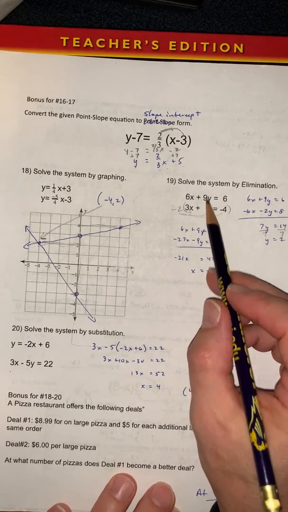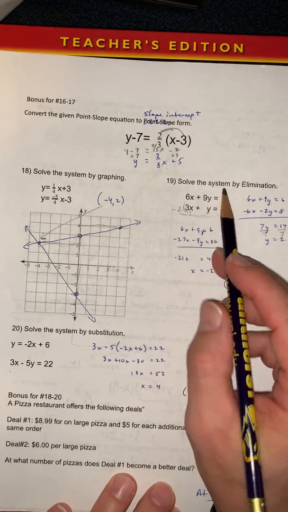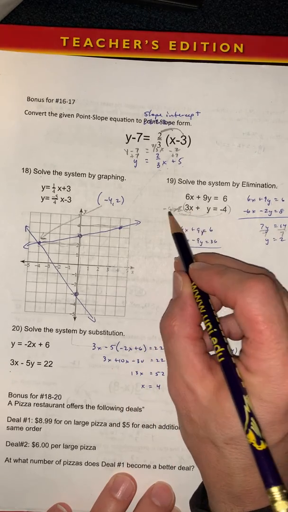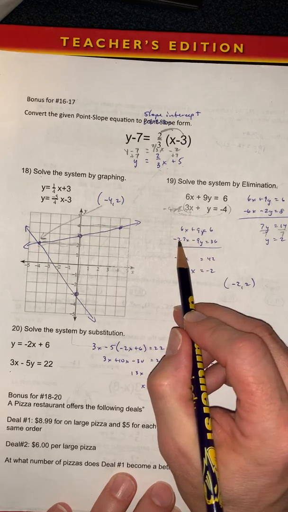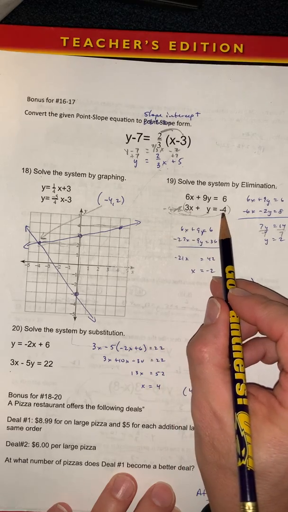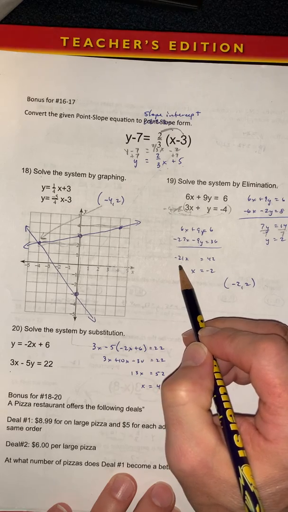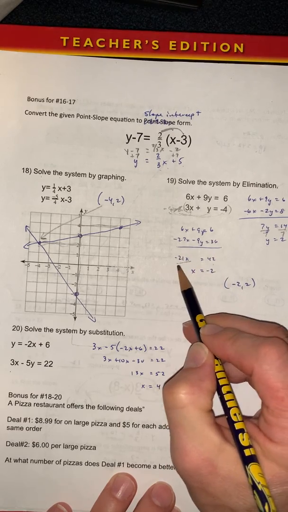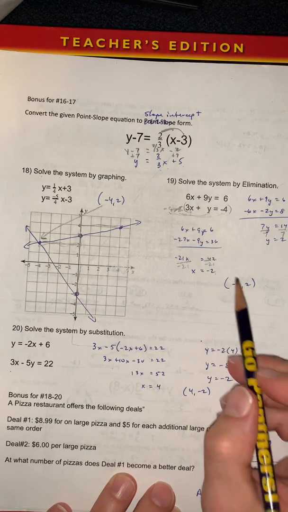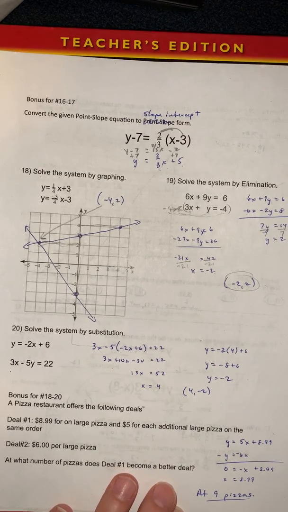In the case where I want to get my y's to match, I need to get them to match at a 9. So I need the bottom one to become a -9. So this time, instead of multiplying by -2, I'm going to multiply everything by -9. -9 times 3 is -27. -9 times y is -9y. -9 times -4 is a positive 36. When I add straight down, I get a -21x. I get a 42. When I divide by a -21, I end up with x equals -2. So my x value -2, my y value 2, that's my answer.